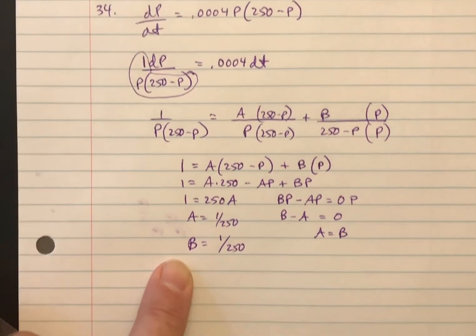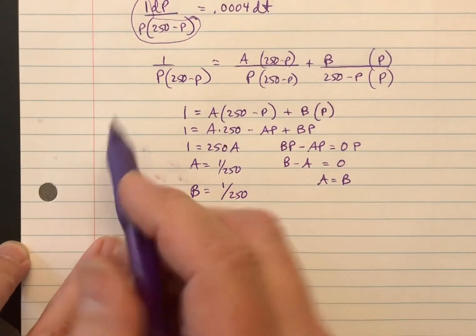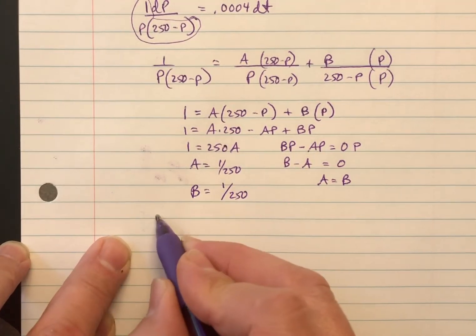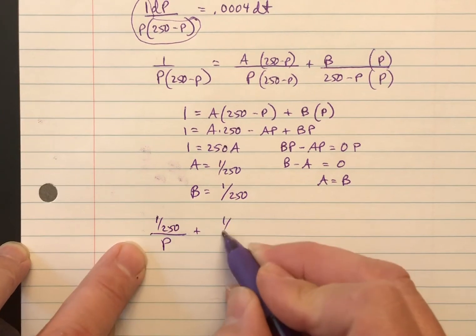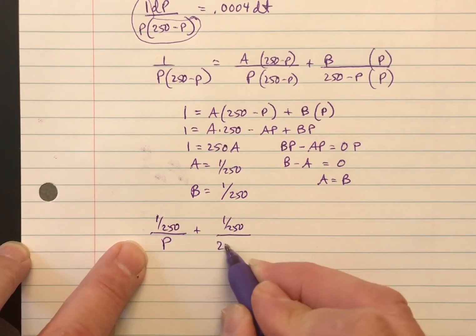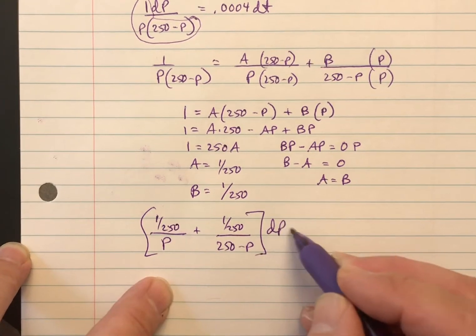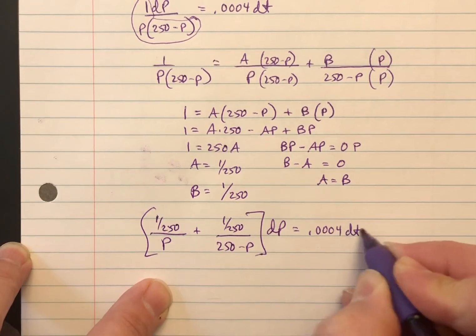And so now we have the numerators of our fractions. And so I'm going to take the fraction here, and I'm going to write it as two parts. 1 over 250 over P, and 1 over 250 over (250 minus P). And here's my dP, and then I have 0.0004 dt.